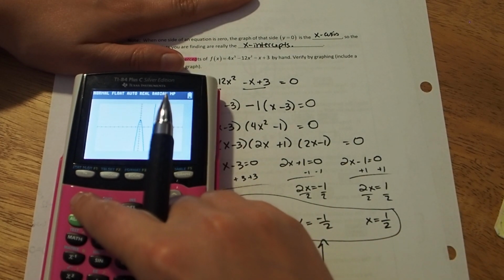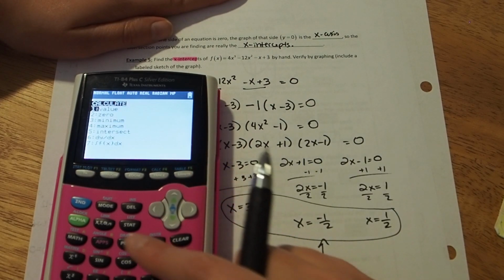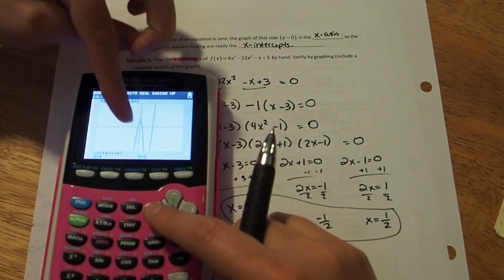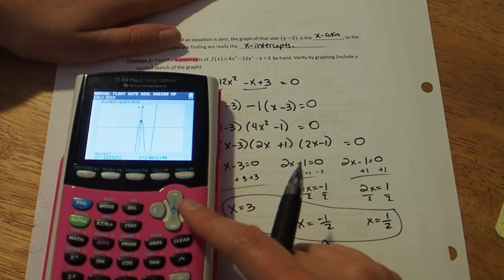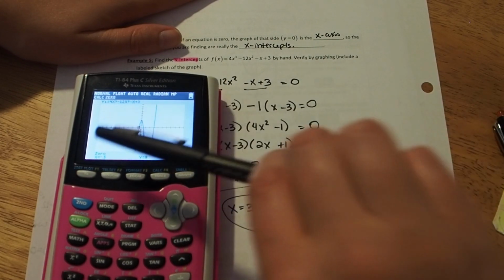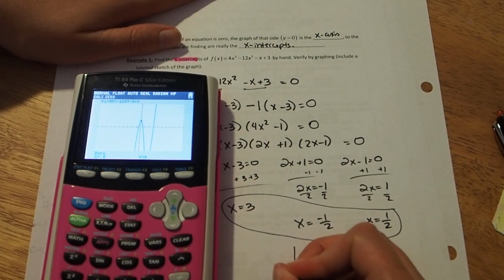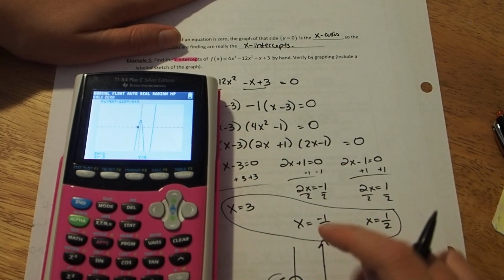I'm going to find the zeros. Second, calculate. Option 2 for 0. I'll find the one over here first. So I go on the left side of it, hit enter. Go back to the right side of it, hit enter, then hit enter again for guess. That first one has an x value of negative 0.5. That's the first one, my negative 1/2.